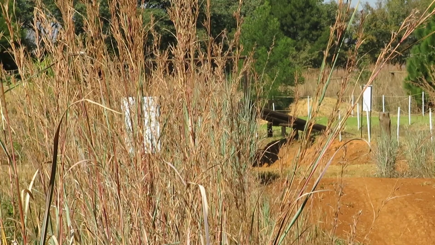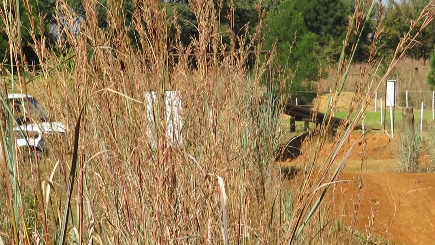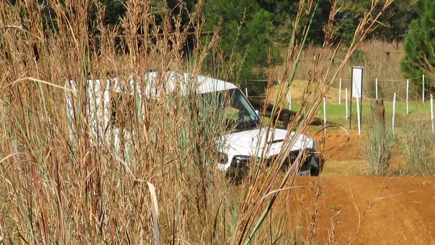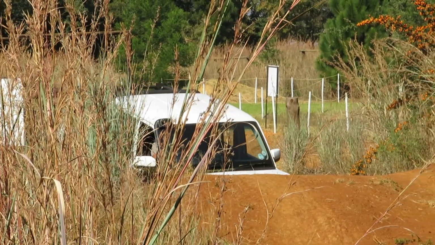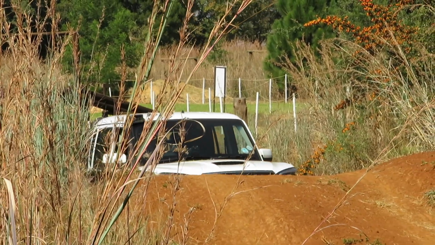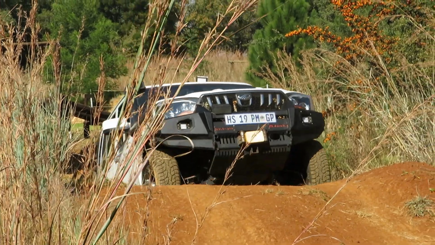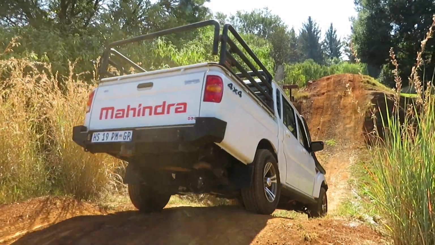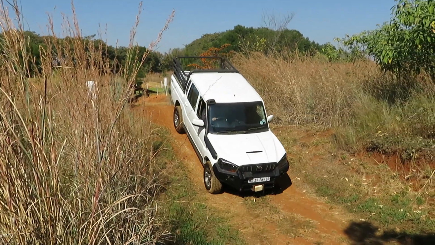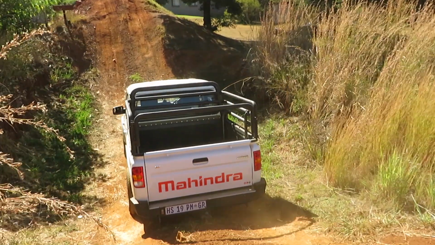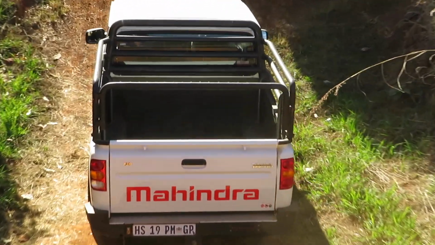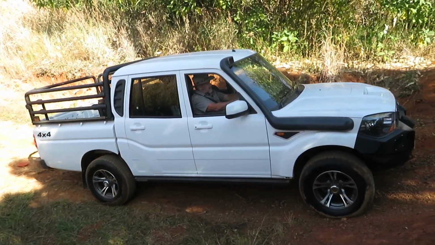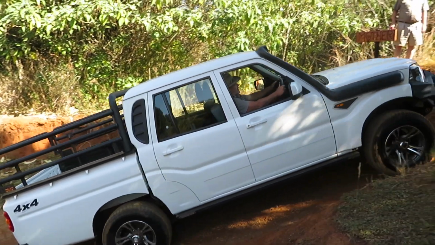I'm approaching the last incline on the track at the moment. I'm driving the manual pickup. I'm in first gear, low range, 4-wheel drive, slowly up. The scary part of the incline is when you lose sight of what is ahead of you, because you can't see the road anymore. It's only blue skies, and I'm going to approach this as slowly as possible, but keep the momentum going.